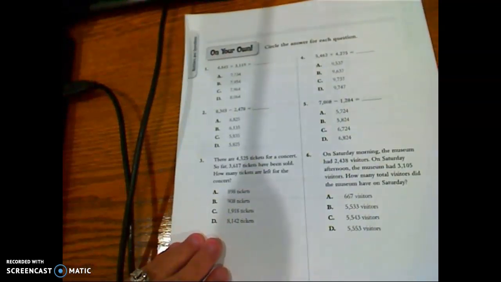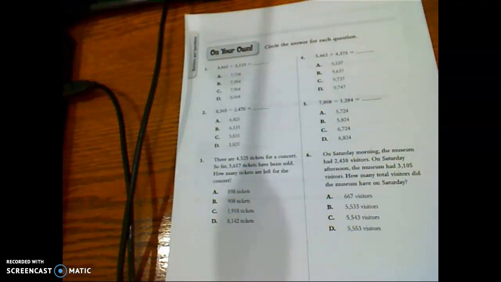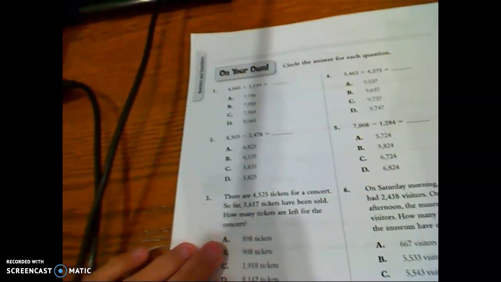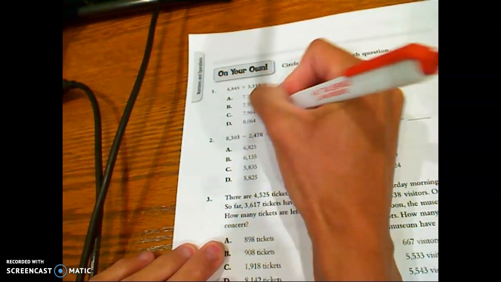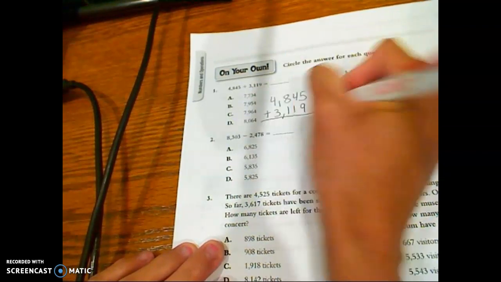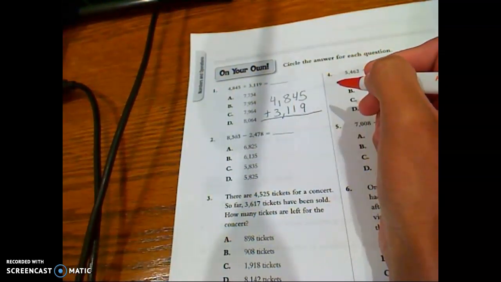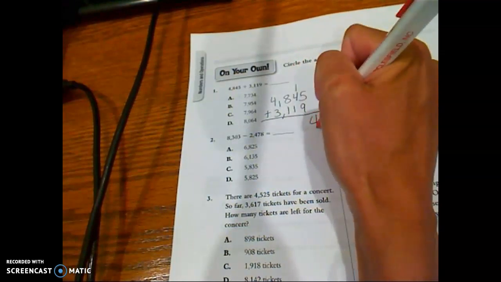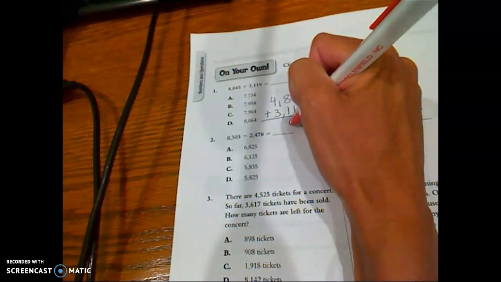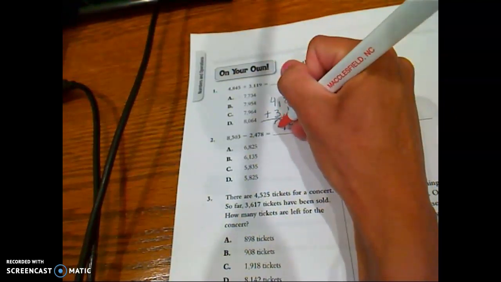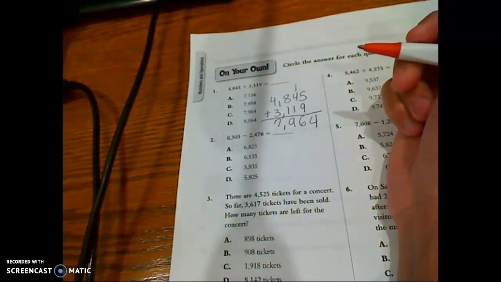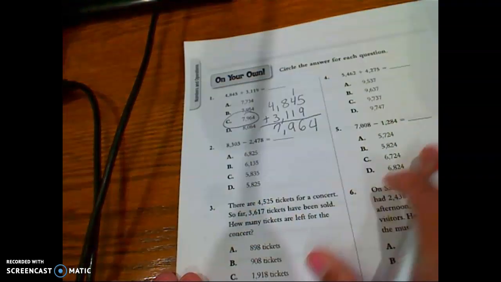I'm going to go over the on your own part. I'm probably not going to go over all these, but I will go over most of them. So the first one was pretty simple. If you just take 4,845, add it to 3,119. So 5 plus 9 is 14. Carry your 1, bring down your 4. You got 4, 5, 6, 9. Bring down your comma. 4 plus 3 is 7. So you get 7,964, which is C.